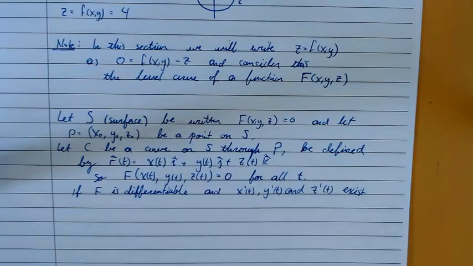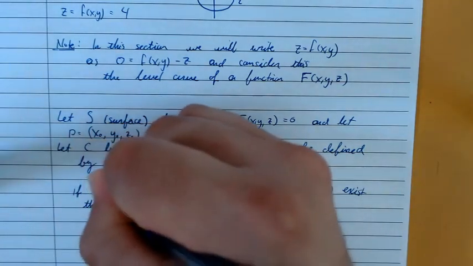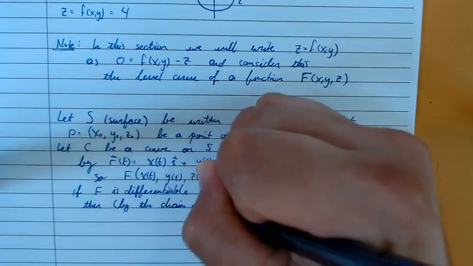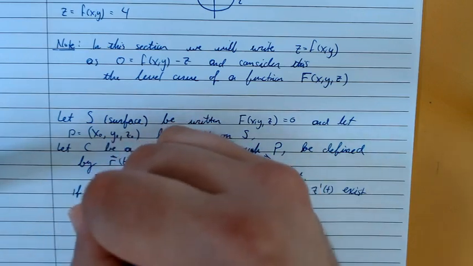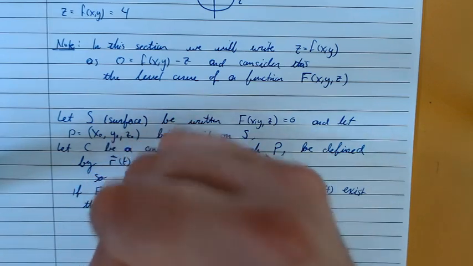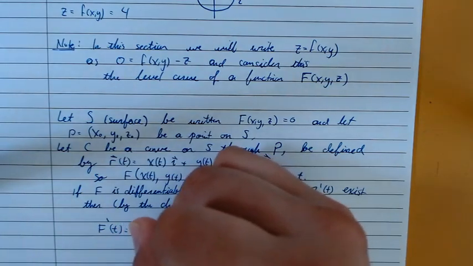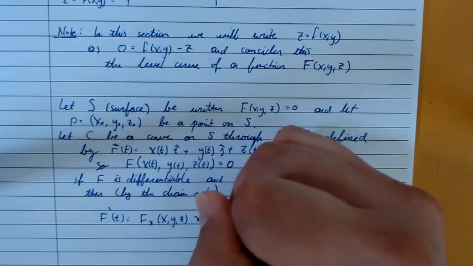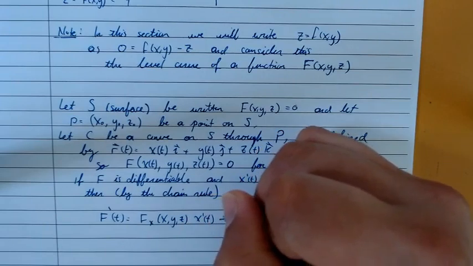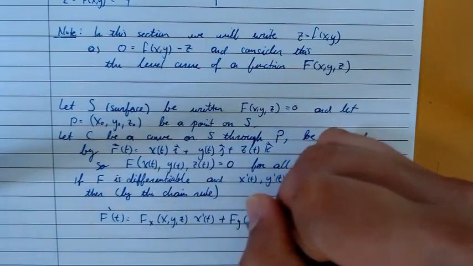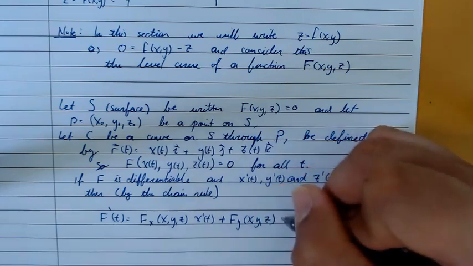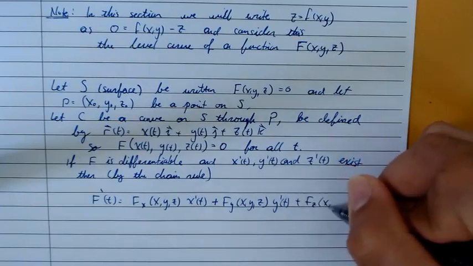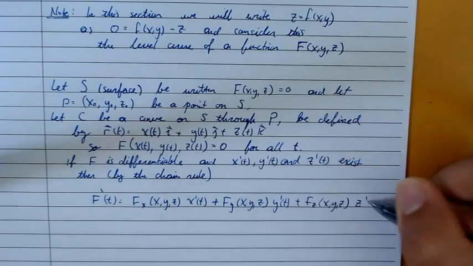If all of these exist, then, by the chain rule, we know that f prime of t is equal to f sub x at x, y, z times x prime of t plus f sub y at x, y, z times y prime of t plus f sub z at x, y, z times z prime of t.